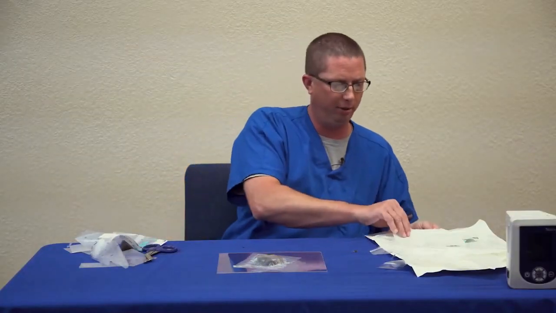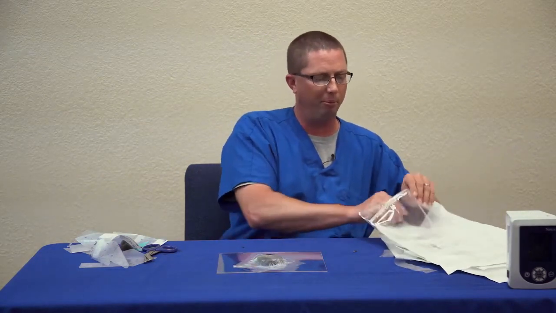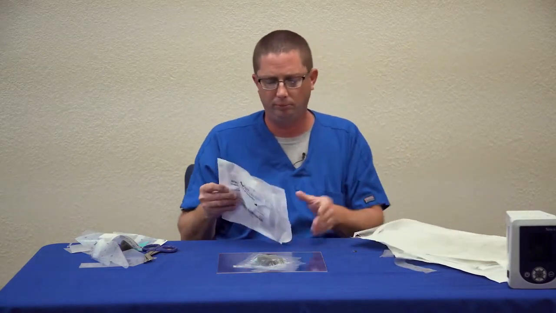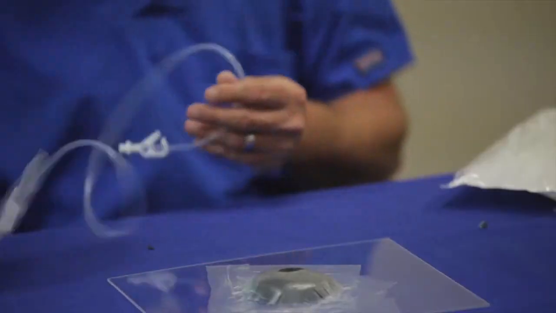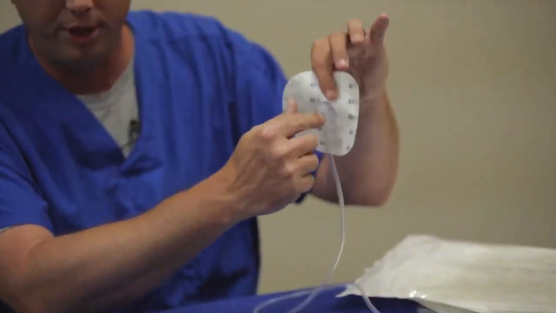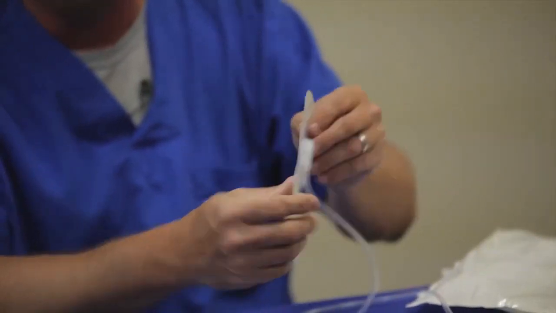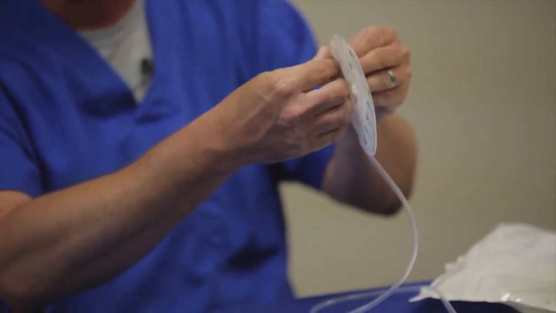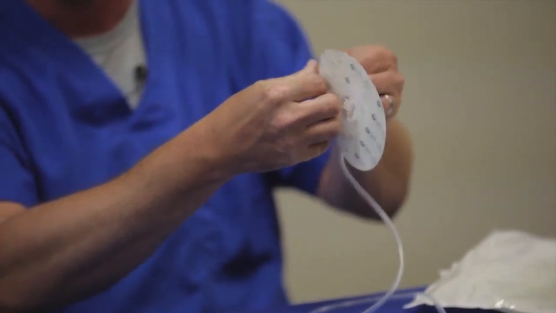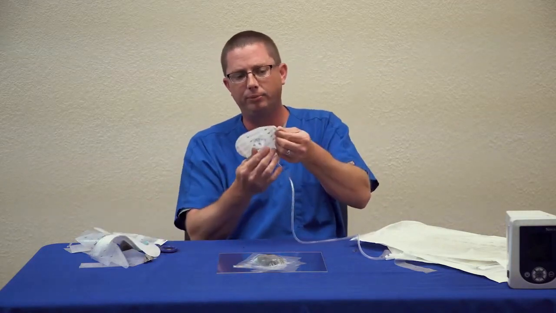From here, my negative pressure kit, I'll remove my port pad. The port pad is clear. You can see through it, so you can line it up exactly over the hole that you just placed. You remove the number 1 tab first from the back side, exposing the adhesive.